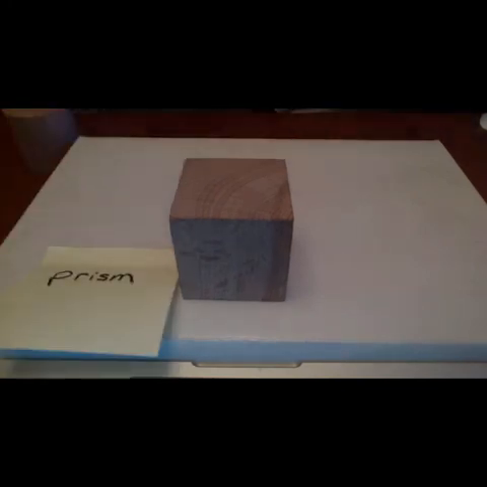We've got one more to go here. Let us try this shape. Is this a prism? Is it a pyramid? Is it a cone? Is it a cylinder? What do you think it is? If you said prism, you guessed correctly.